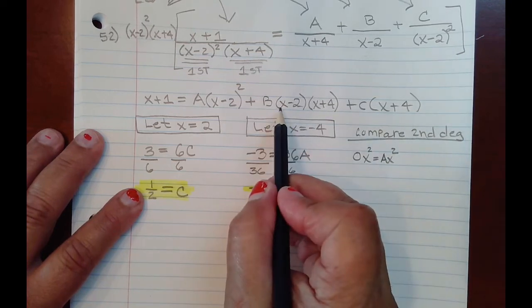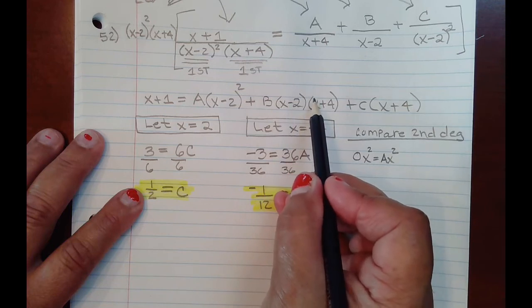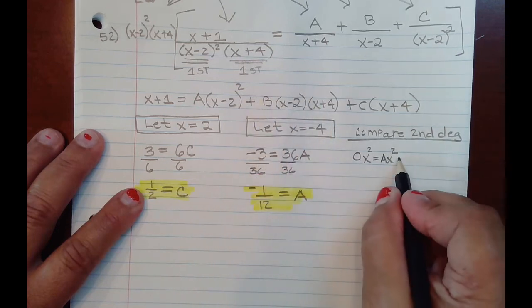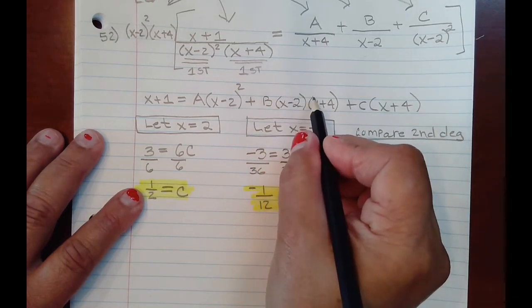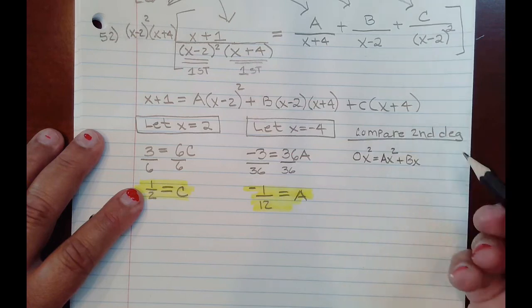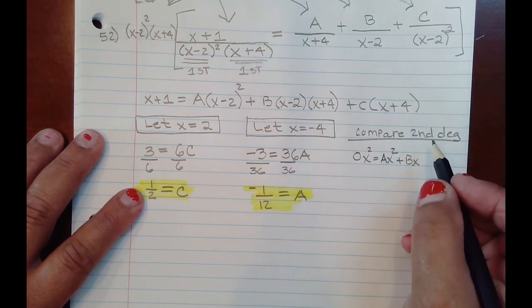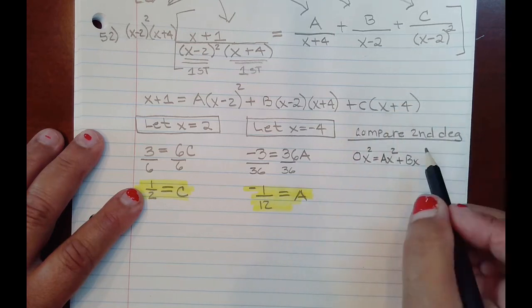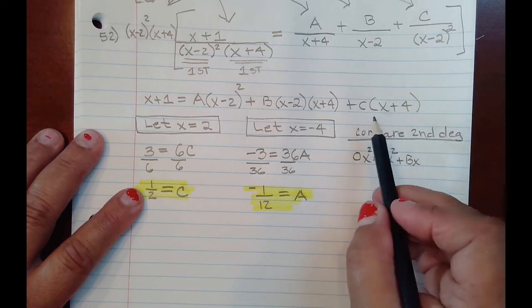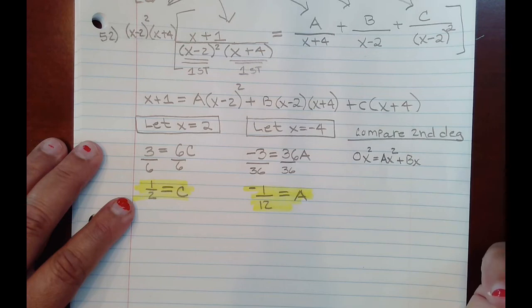If you were to begin FOILing this out, that very first product, again, would be x squared times B gives you Bx squared. And only that very first product is a square term, so you only need to worry about that if you're comparing second degree terms. And then in this one right here, you would have C times x. But we're only comparing second degree terms, so that's all the second degree terms that you have.